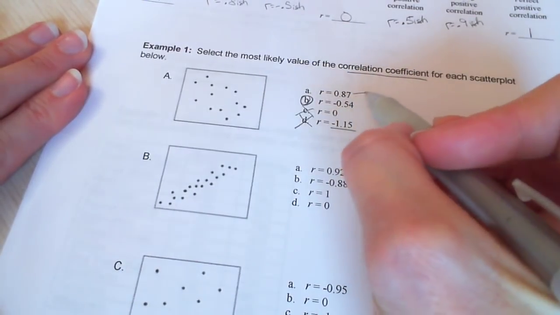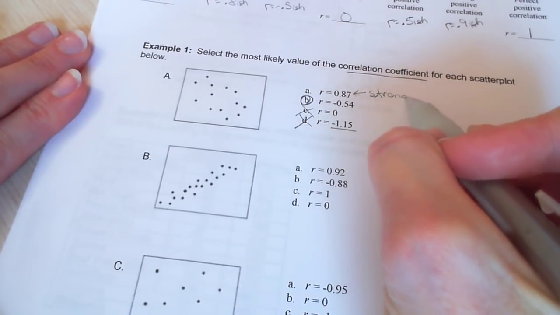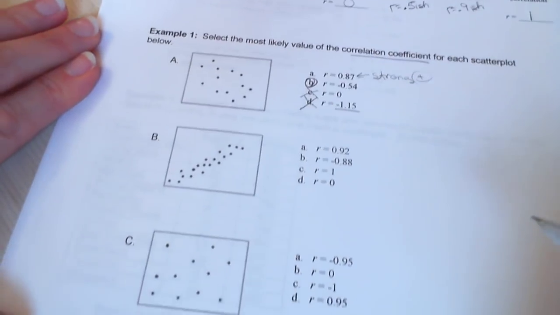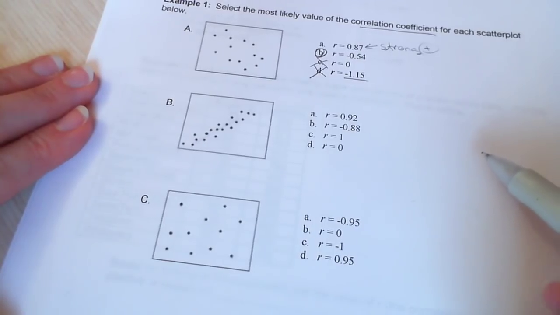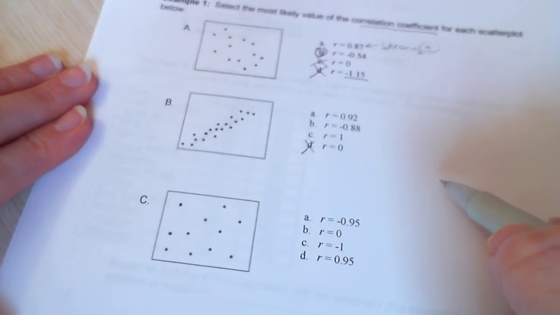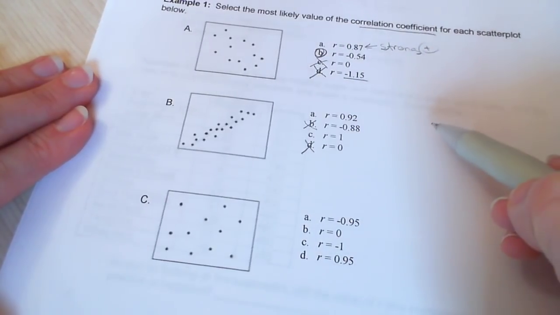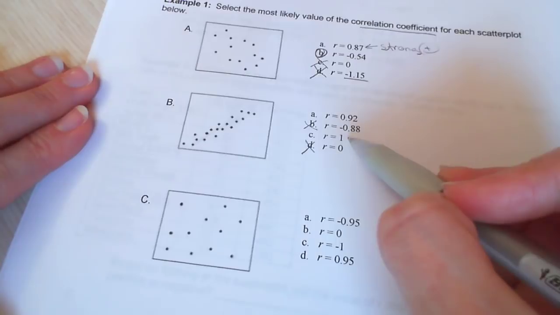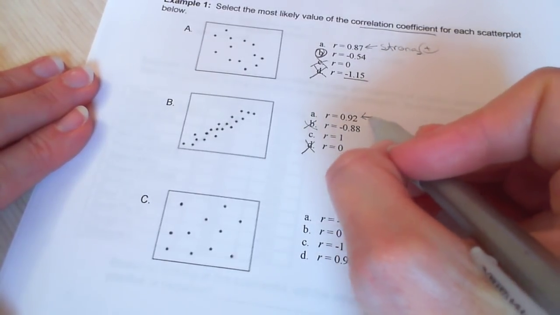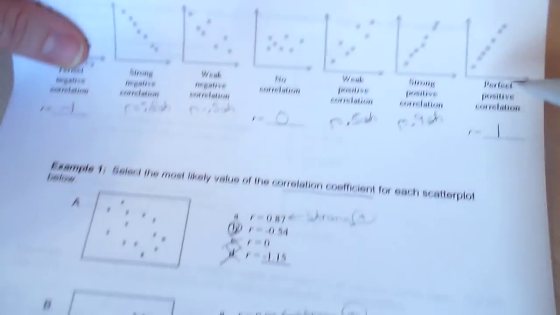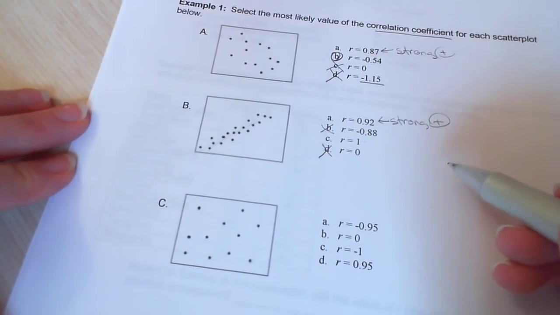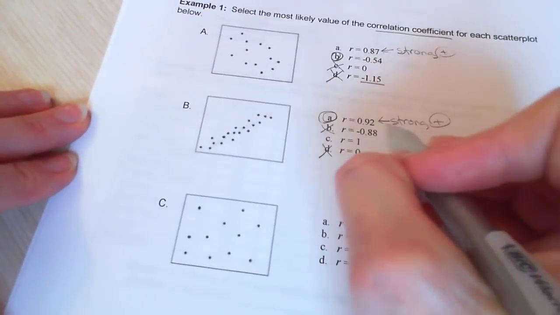This would be a very strong positive relationship, and I'm definitely not seeing that. This one I'm seeing a positive, and definitely a stronger positive. So it's not going to be r equals 0. I'm not seeing a negative. So now I'm either at perfect or very strong positive. This would be strong positive. Perfect is going to look perfect. Perfect positive is going to look like this, like a straight line. So you're only going to choose 1 and negative 1 when you have a straight line. So for this one, you would choose that, which would be a strong positive.